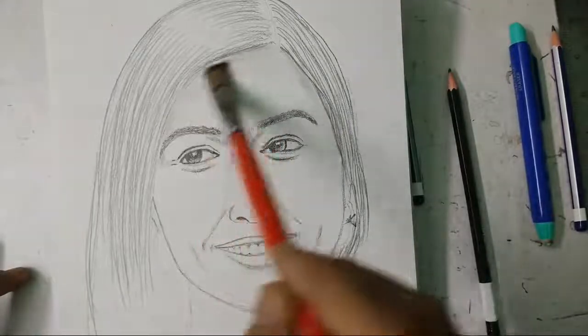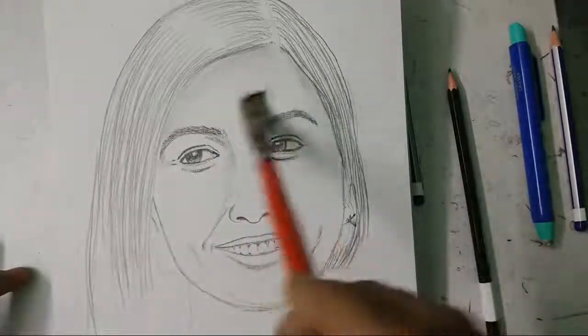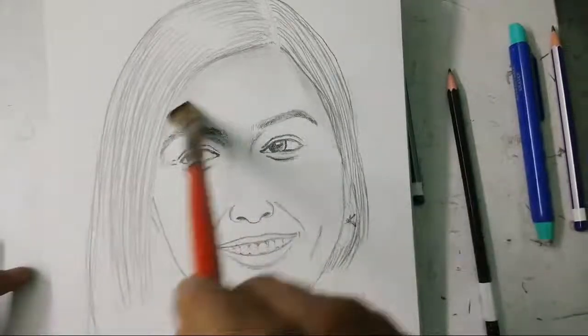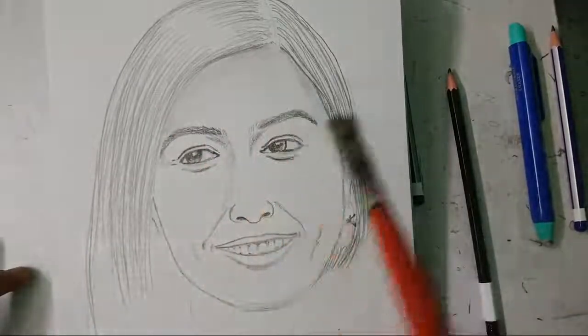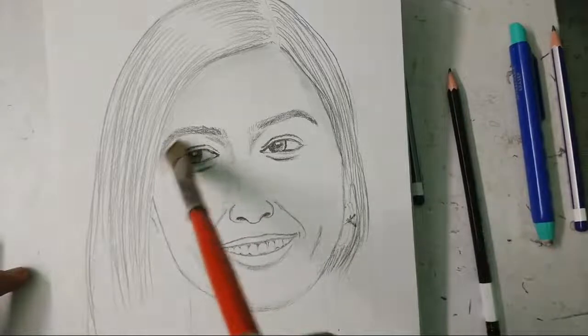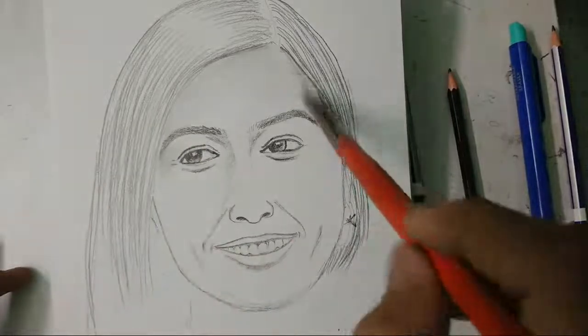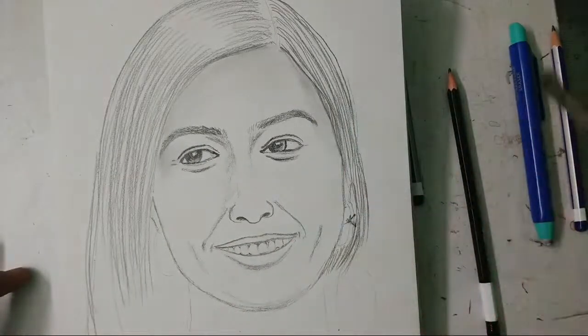Now this pencil shading which you are doing also has to be done softly. If there is any change, you can correct it. If you have shaded dark, then the marks will be there.